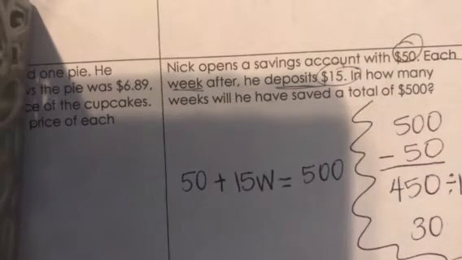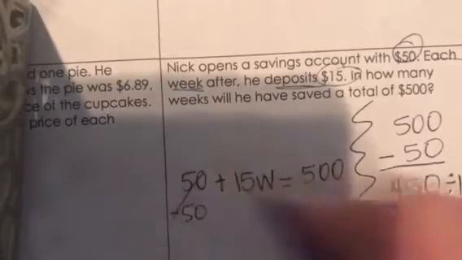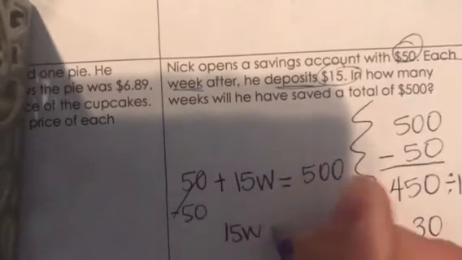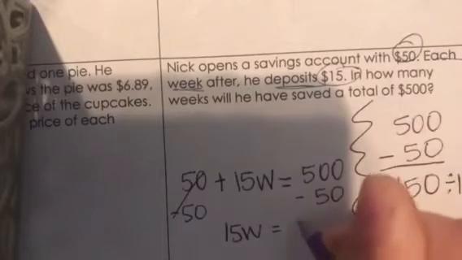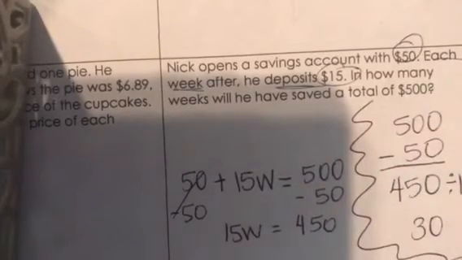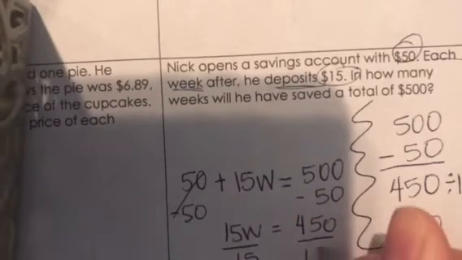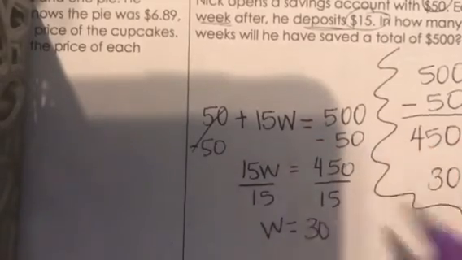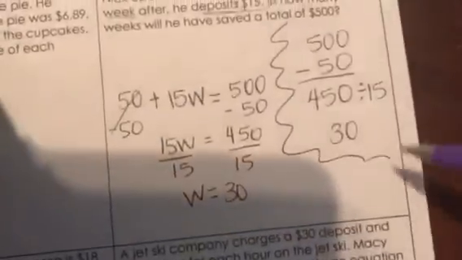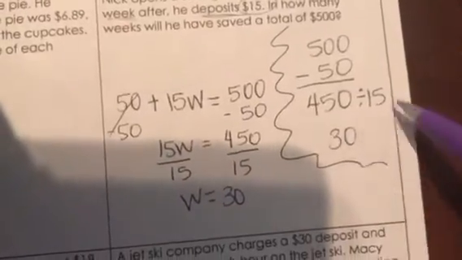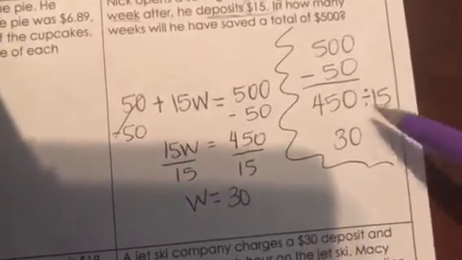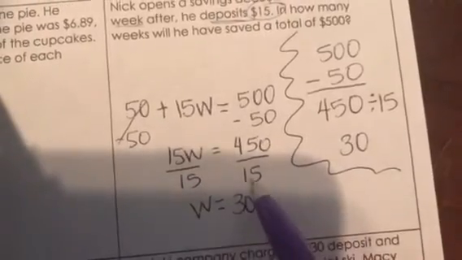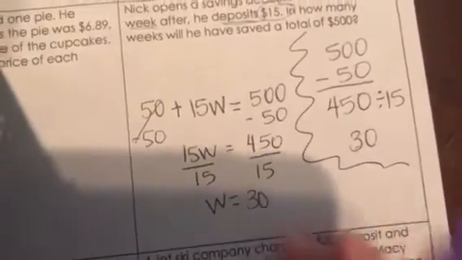If you were solving your equation this way, you would subtract 50, and you would have 15 times weeks is equal to $450. The opposite of multiplying would be to divide by 15. And I would have the number of weeks he needs to save is 30. So whether you're just thinking through the numbers logically, or whether you're someone who likes to set up an equation, either way is going to get you the same answer.